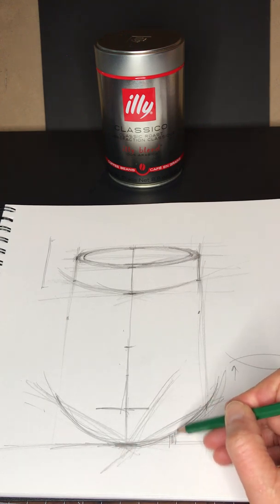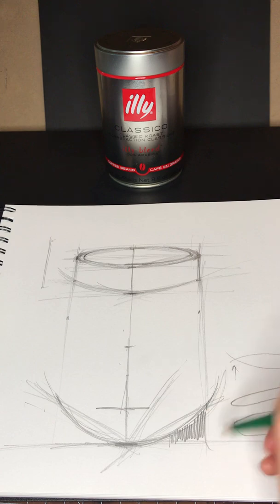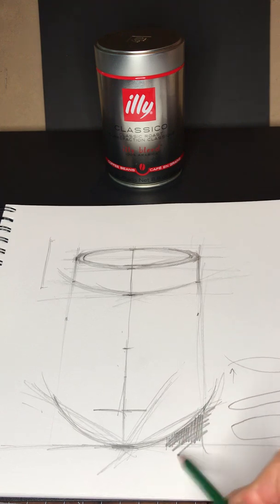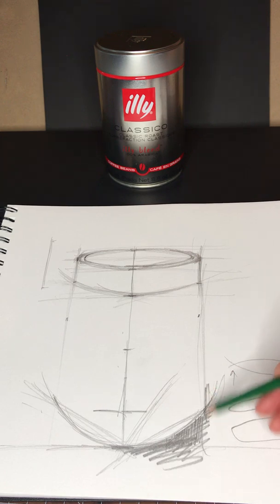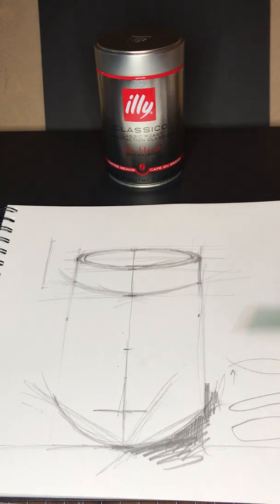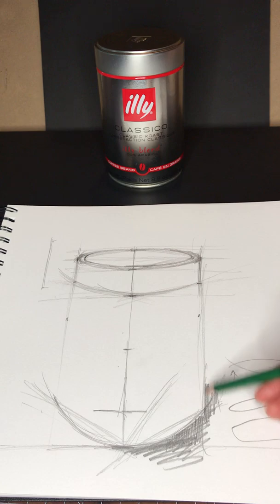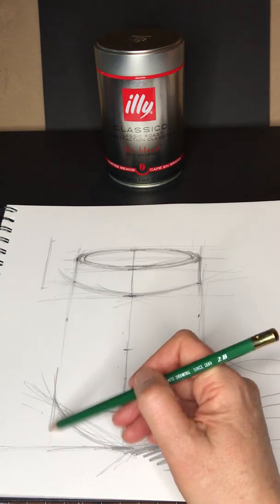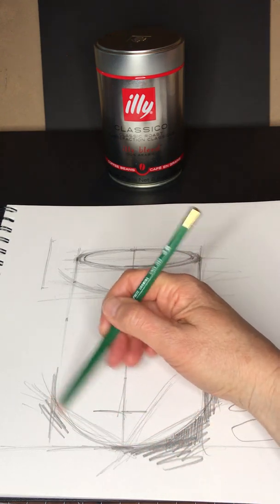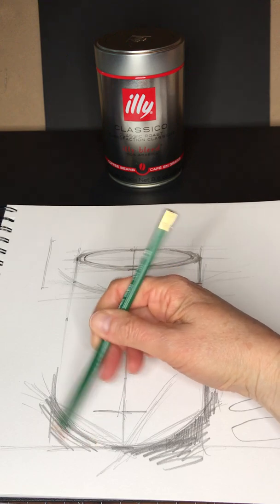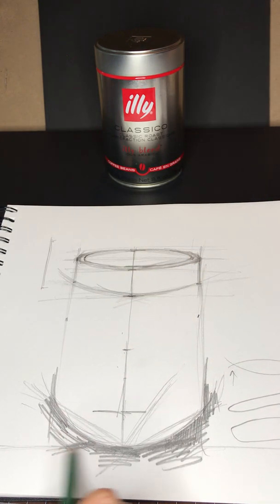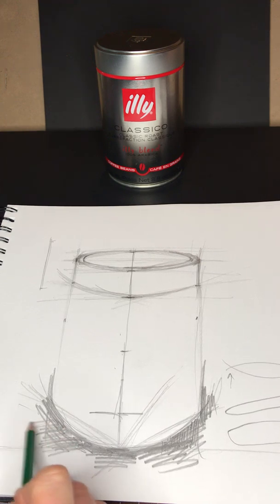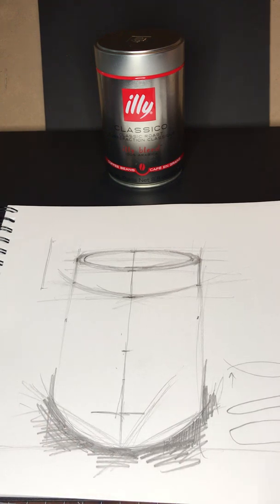So this is all the negative space that we were looking at. And you can start to understand your drawing a little more when you just darken out those areas.